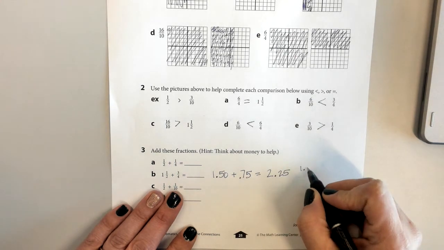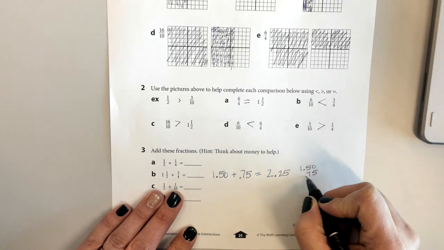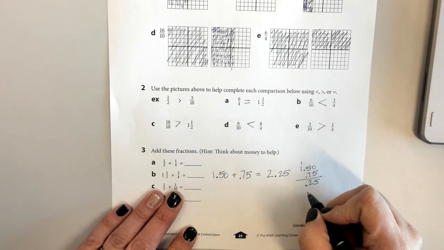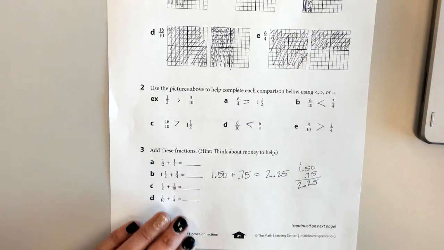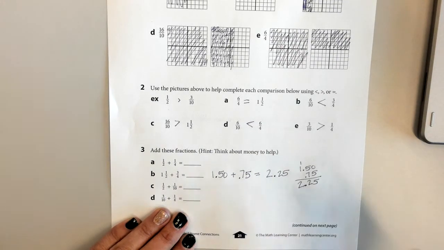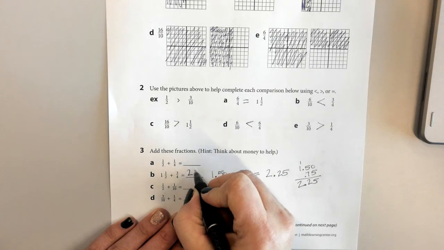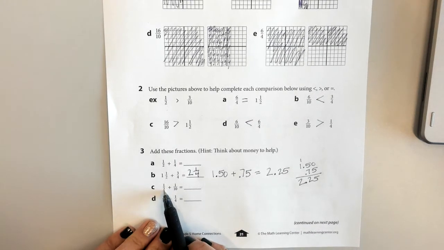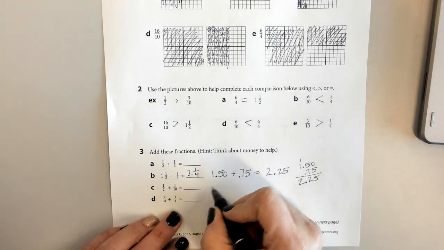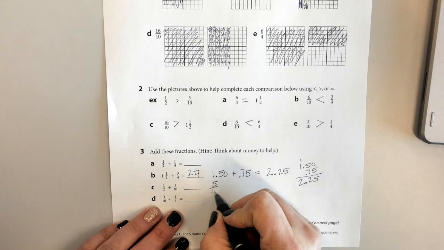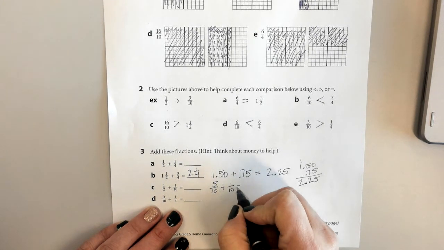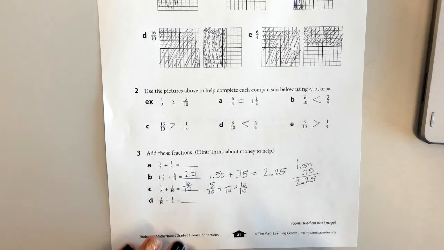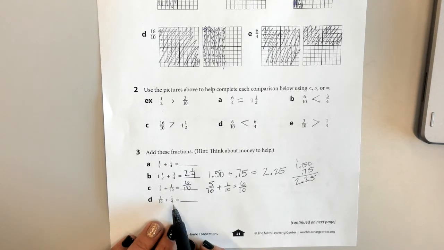If that didn't make sense, we can stack it like this. Also, 5 plus 0 is 5. 5 plus 7 is 12. Bring down my decimal, 2.25. So in case what I was talking out didn't make sense. So 2.25 changed to a decimal is 2 1/4. 1/2 plus 1/10. Well, 1/2 is the same as 5/10 plus 1/10 equals 6/10. Okay. And 3/10 plus 1/4.